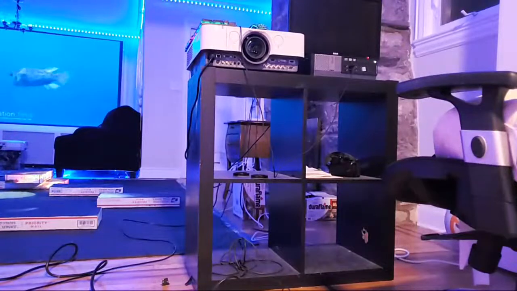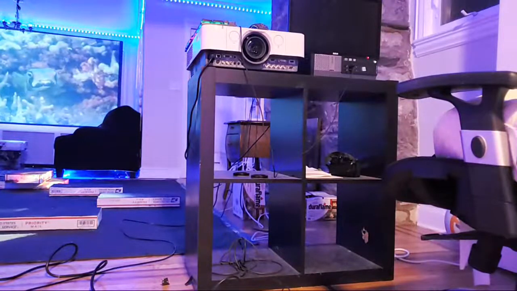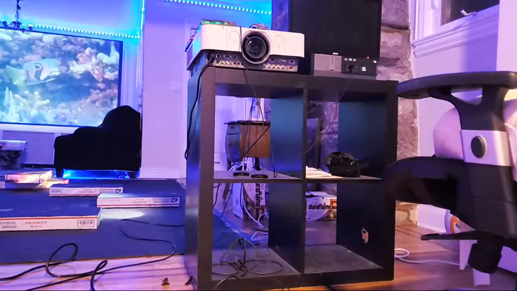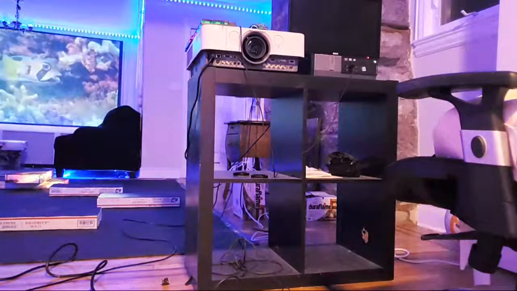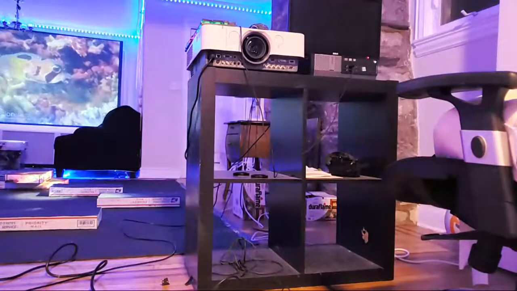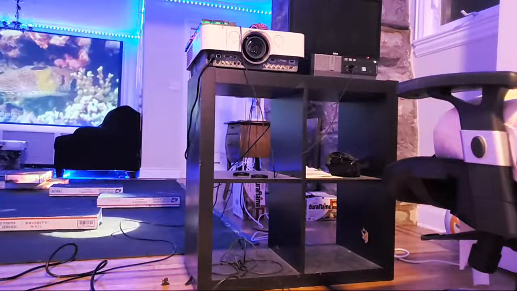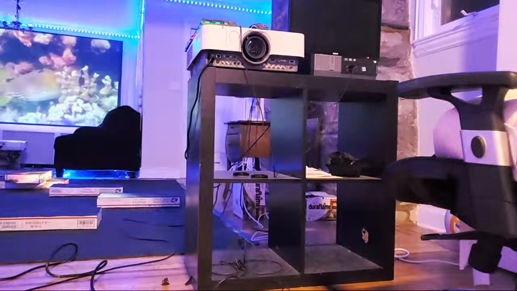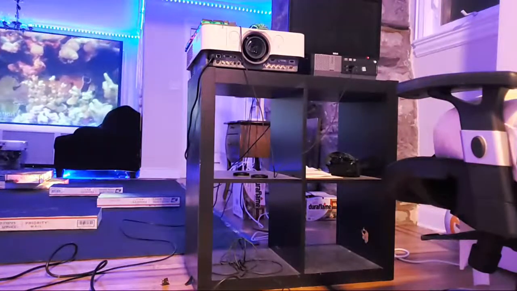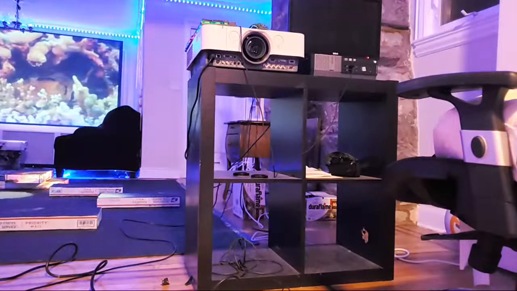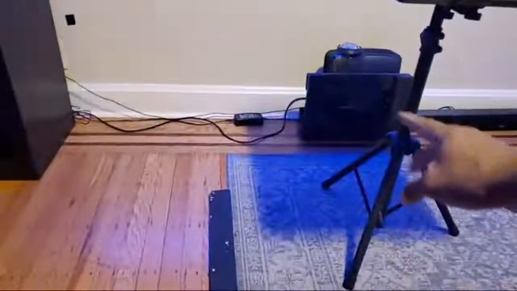To make sure that stays. There we go. It's done, so I can show you how it's all finished. Like I said, I build the stands for my projectors. I build stands for my own projectors. That's what I usually do. All right, so this is done.